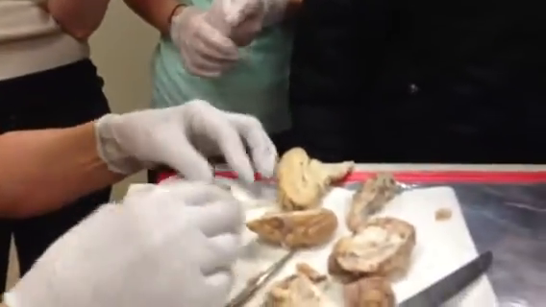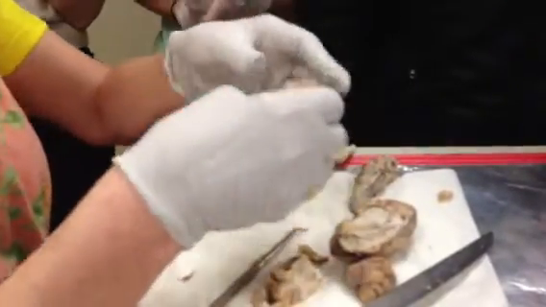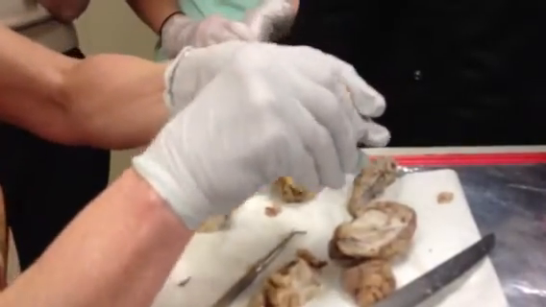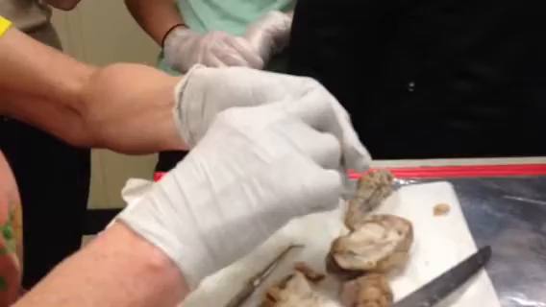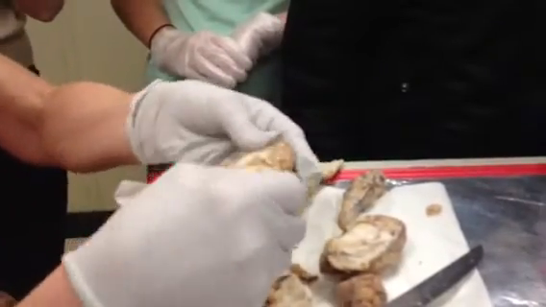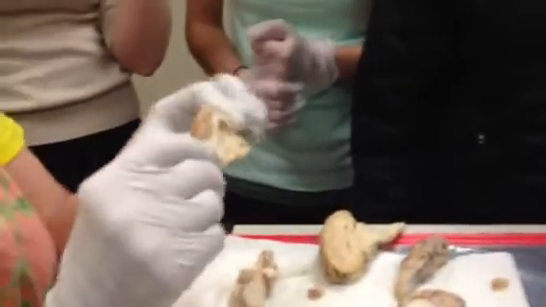Okay. So this is the spinal cord model. And if you do this, see your ventricle? That's your lateral ventricle.